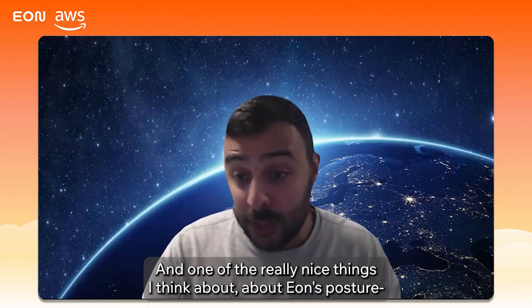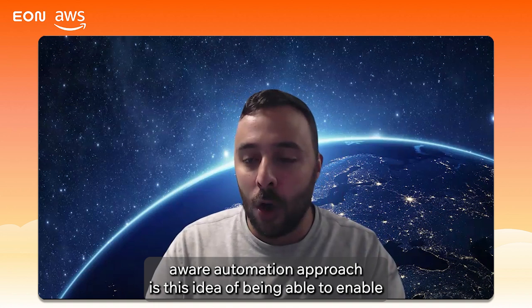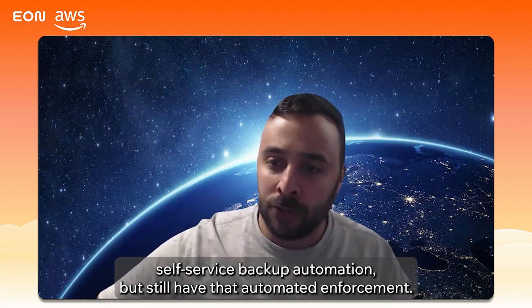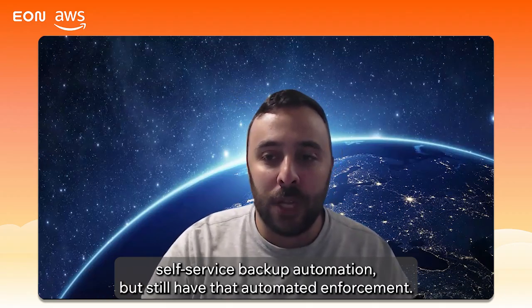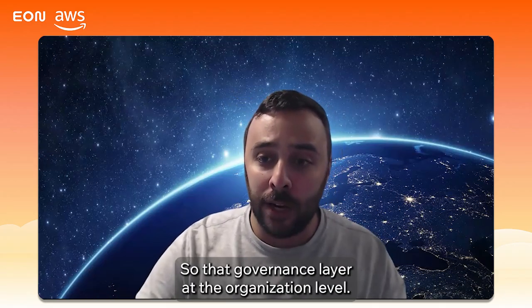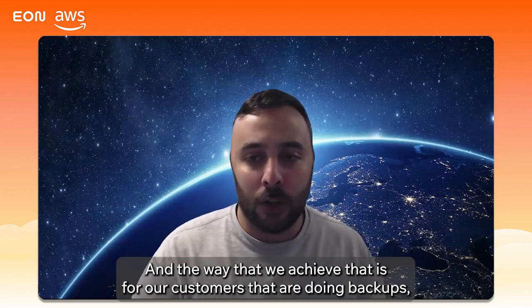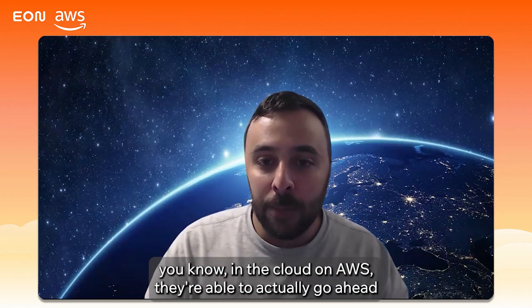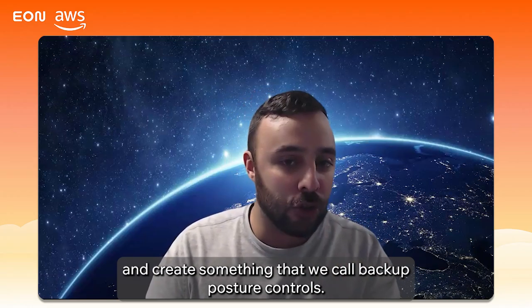One of the really nice things about Eon's posture-aware automation approach is being able to enable self-service backup automation, but still have that automated enforcement, so that governance layer at the organization level. The way that we achieve that is for our customers doing backups in the cloud on AWS, they're able to create something that we call backup posture controls.